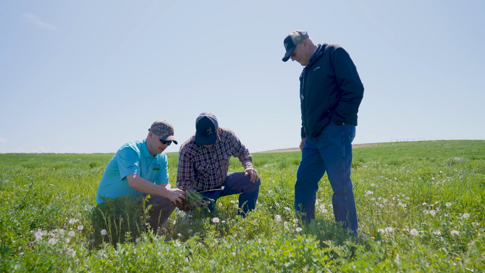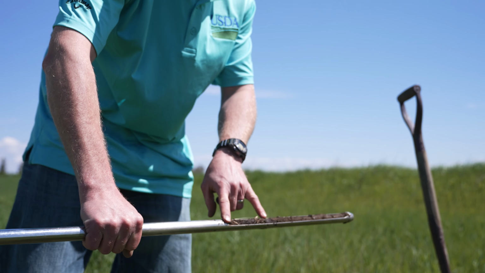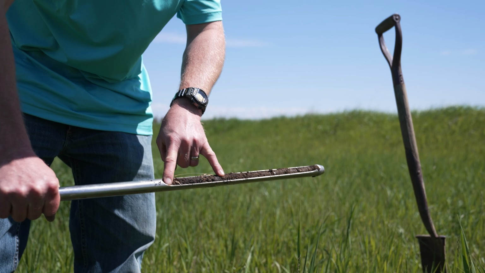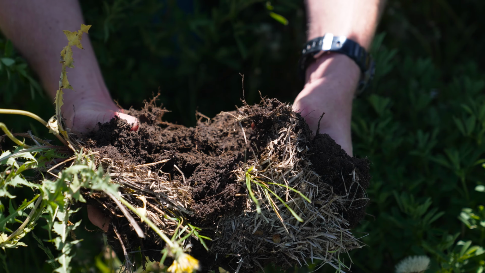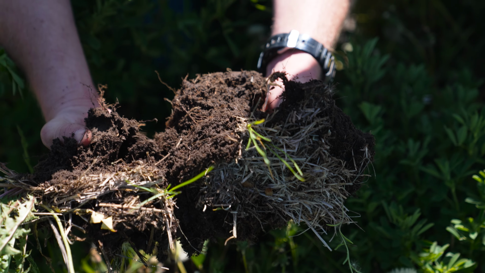Saline seeps are common up here because our soil profiles generally have a high content of salt. So what happens when we get excess water that the crops and that cropping system can't use, the water percolates through that soil, hits that impermeable layer, and the salts within that are dissolved and carried with the water down to the discharge area.